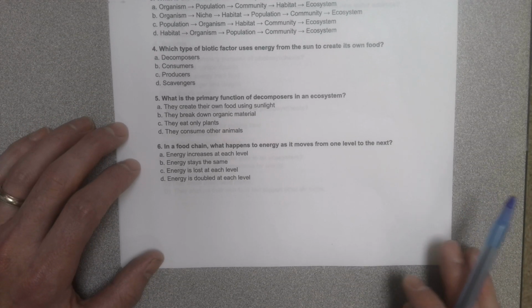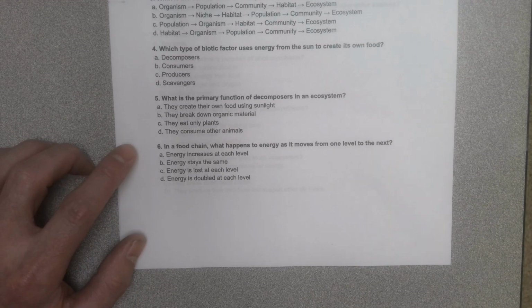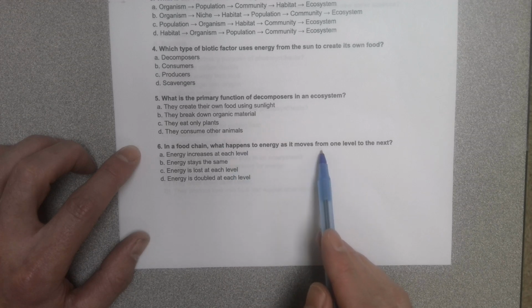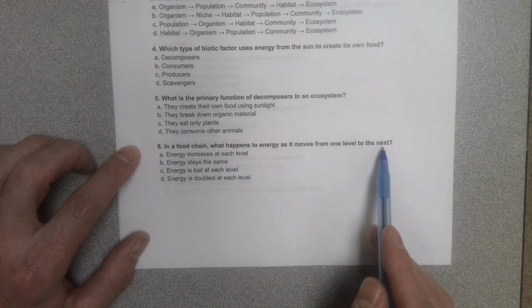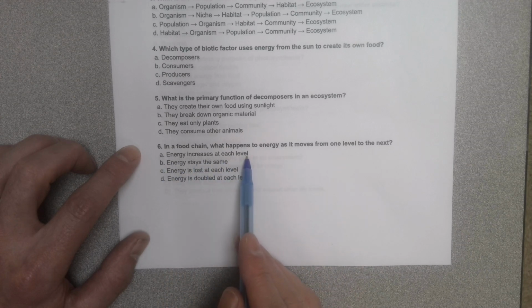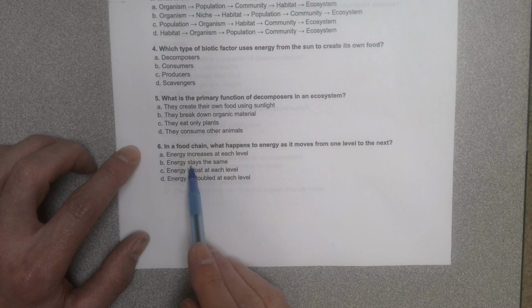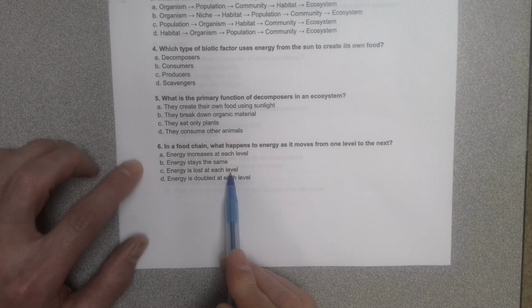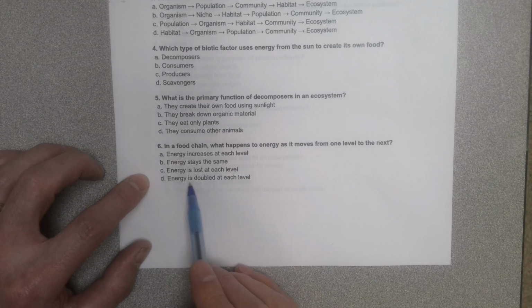Question number 6. In a food chain, what happens to energy as it moves from one level to the next? A. Energy increases at each level. B. Energy stays the same. C. Energy is lost at each level. D. Energy is doubled at each level.